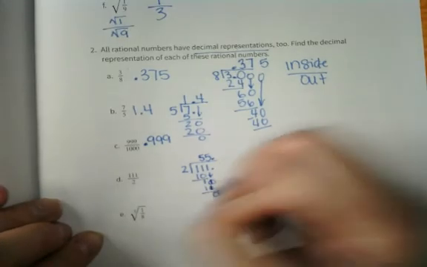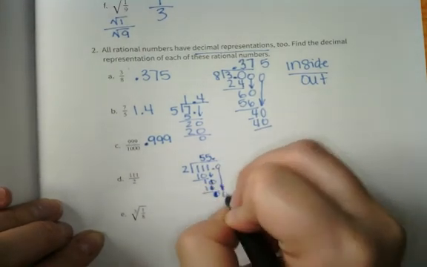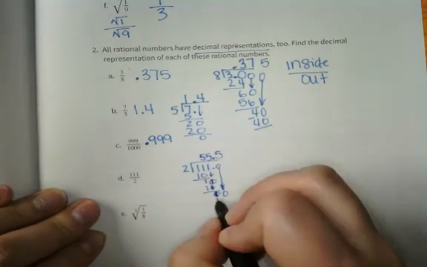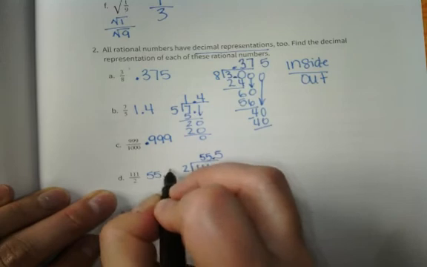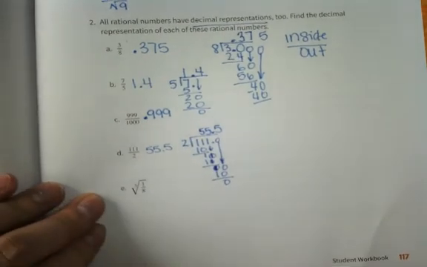So it is 55. It should be, what did I do? Oh, I didn't bring down an 11, sorry. 11. Now that's a 1. Bring down a 0. There we go. And then this goes in 5 times, 10, 0. 55.5.